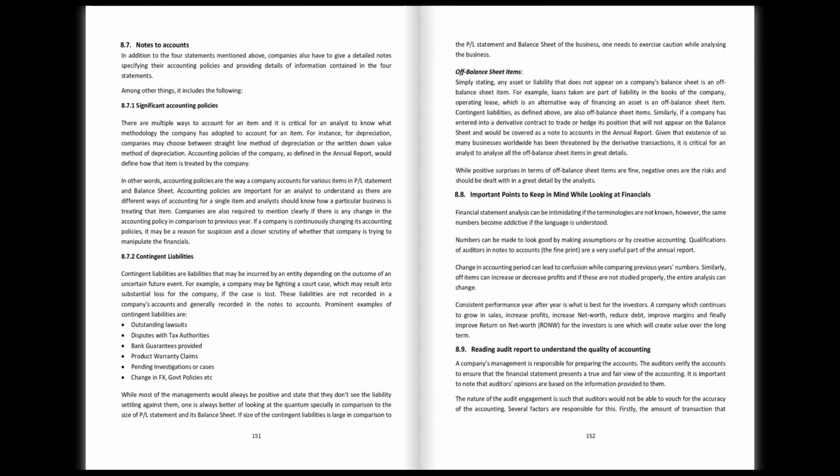Notes to accounts. In addition to the 4 statements mentioned above, companies also have to give a detailed note specifying their accounting policies and providing details of information contained in the 4 statements. Among other things, it includes the following. Significant accounting policies. There are multiple ways to account for an item, and it is critical for an analyst to know what methodology the company has adopted to account for an item. For instance, for depreciation, companies may choose between straight-line method of depreciation or the written-down value method of depreciation.